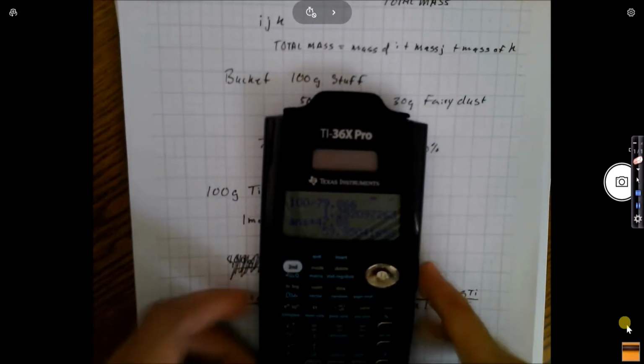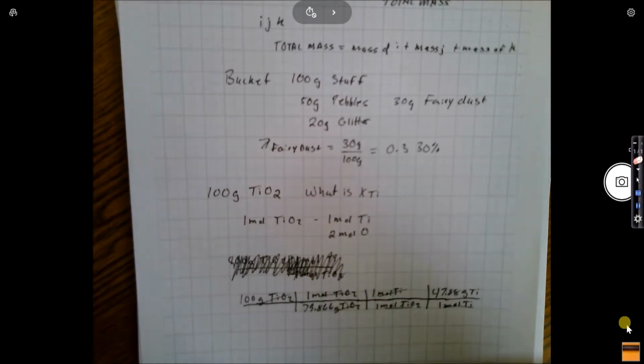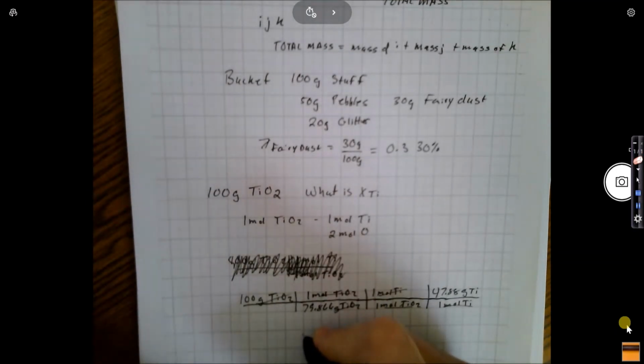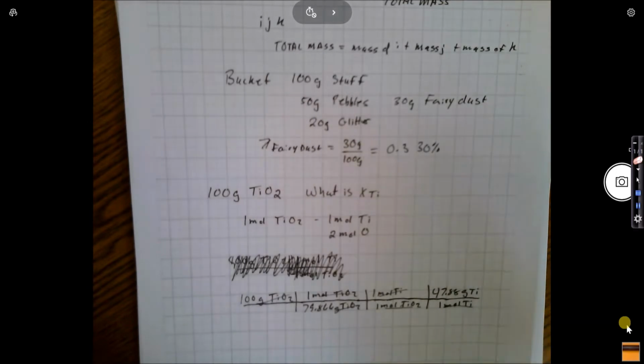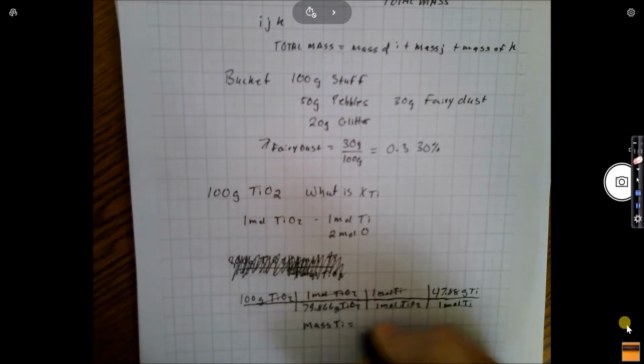I'm going to go ahead and round that up to 60 just for easiness. I'm sure the more precise engineers in the world are seeing this and going, oh, that's kind of scary. Okay, so the mass of titanium is roughly, I'll just go ahead and put roughly 60 grams.